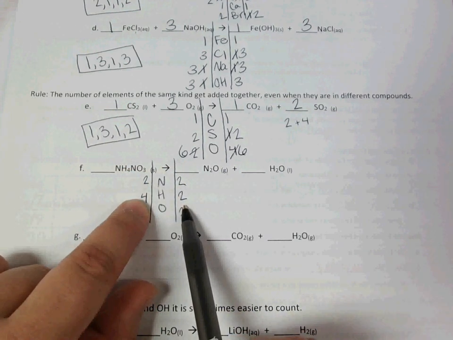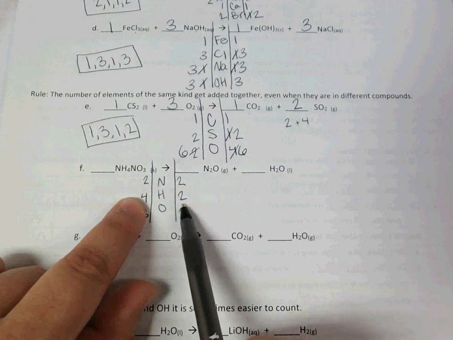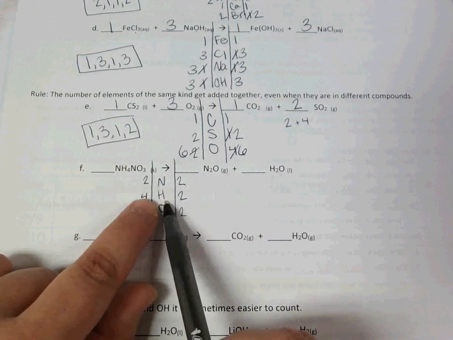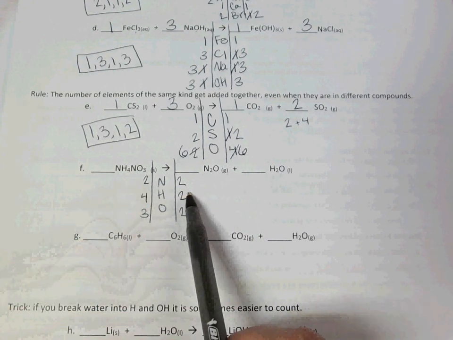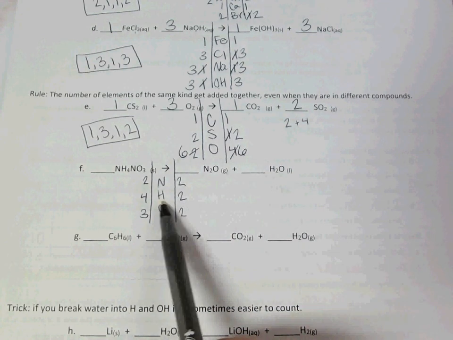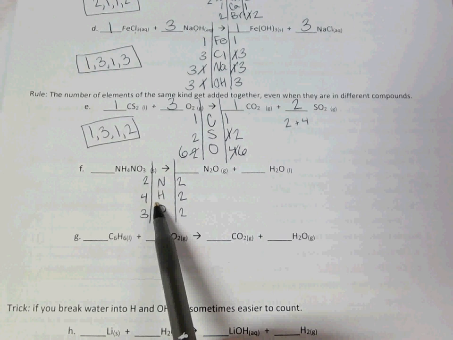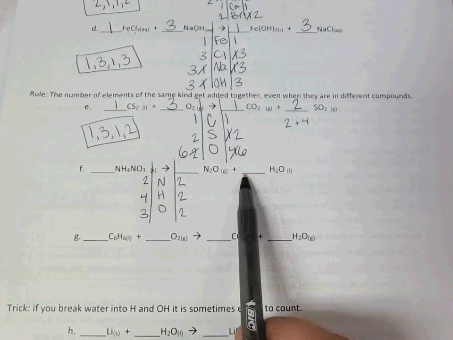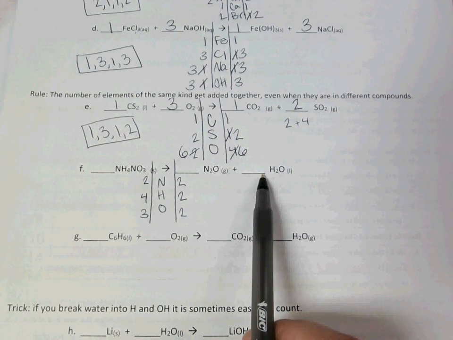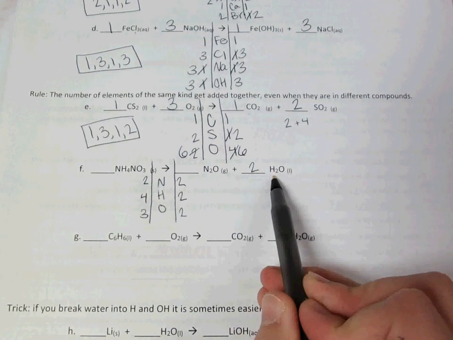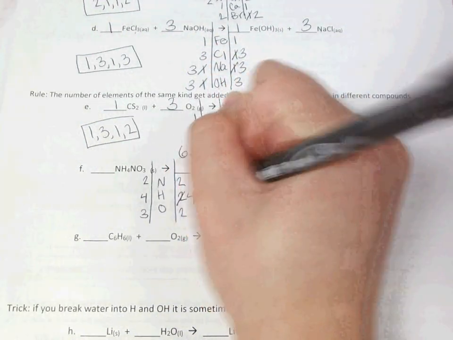If I go down to hydrogen, I have 4 on my reactant side but only 2 on my product side, so I need to use a coefficient somewhere on my product side to change the count of hydrogens. So I can't just change the number down here without using a coefficient somewhere. So in this case, I'm going to find the compound that contains hydrogen on the product side, so that would be this one. And what coefficient would help me here? 2. So coefficient of 2 in front of H2O, 2 times the 2 hydrogens that I already had gives me a total of 4 hydrogens.